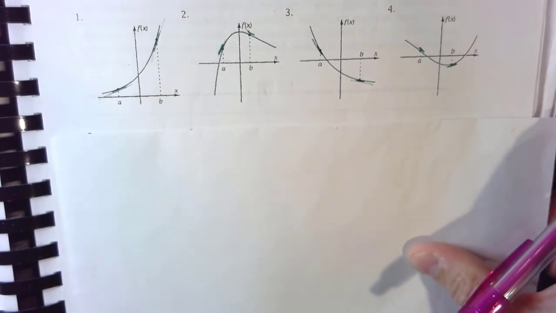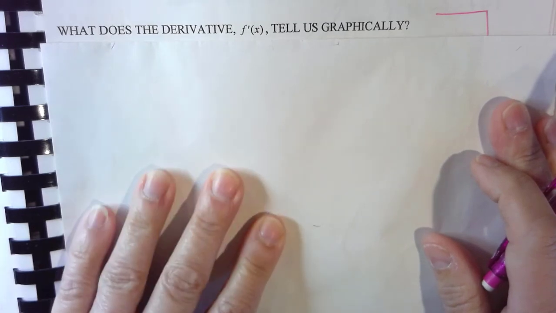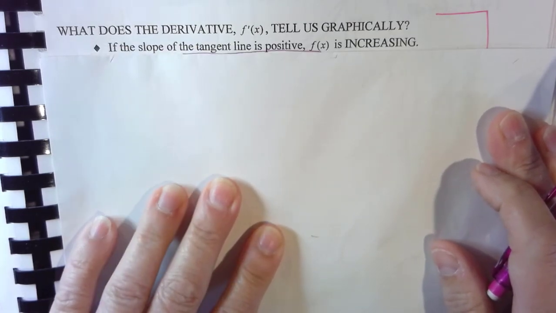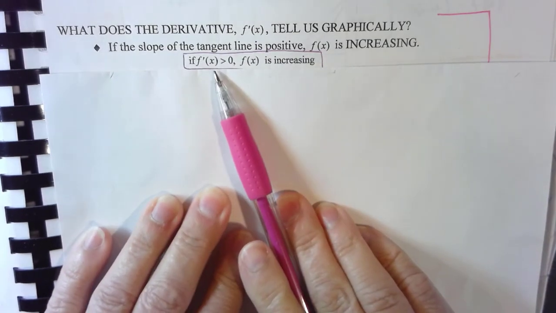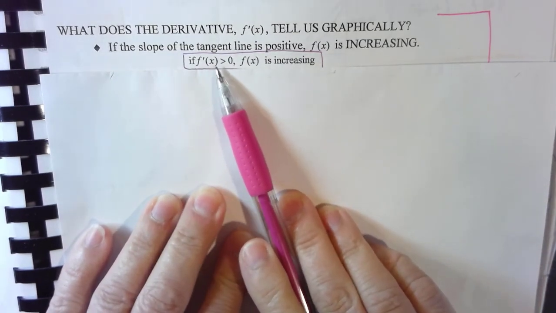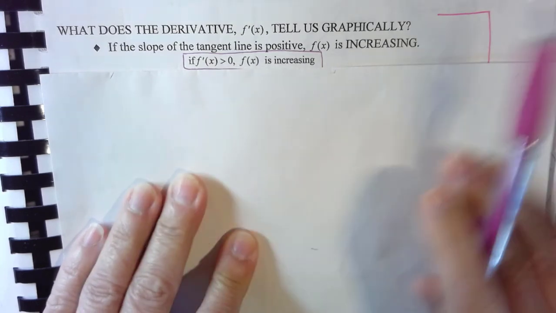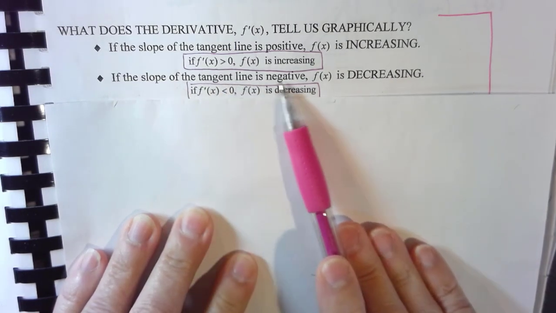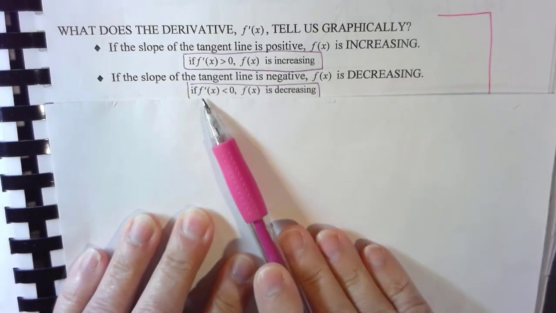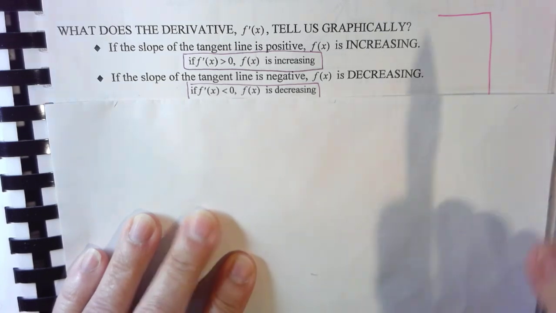And that leads us to our next point. What does the derivative f prime of x tell us graphically? If the slope of the tangent line is positive, f of x is increasing, and here is how we write it in notation. F prime of x is positive. If we know that, f is increasing. If the slope of the tangent line is negative, f is decreasing. And it would look like this in our notation. F prime of x is less than 0. F prime of x is negative. F of x is decreasing.